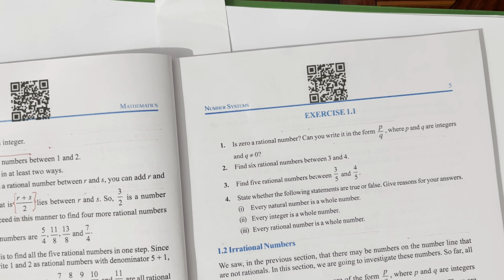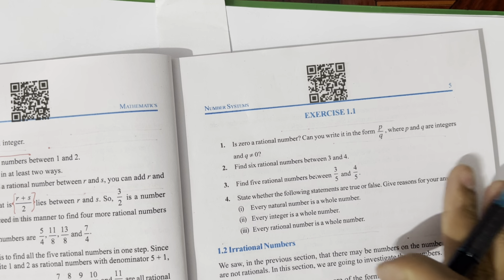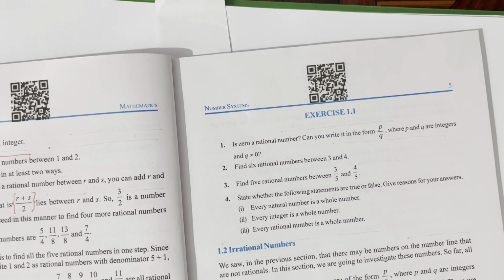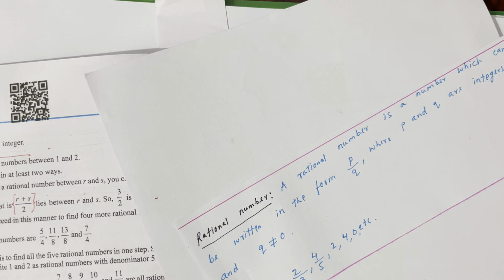Okay, now before we come to this part, let's first learn what is a rational number. Let's learn first the definition.